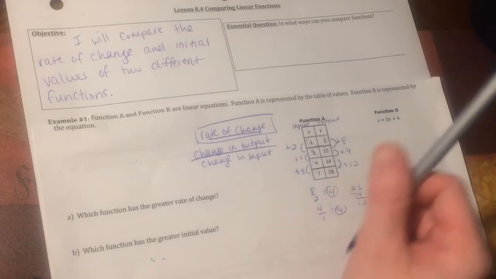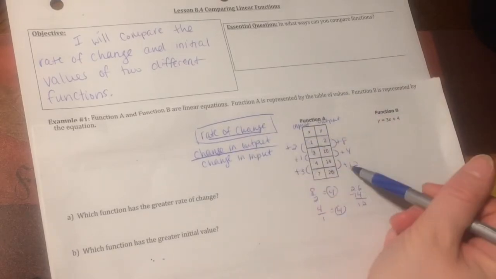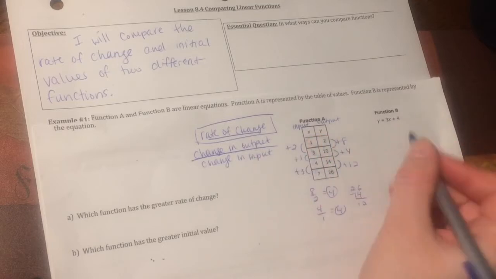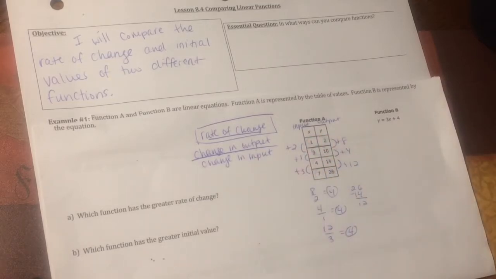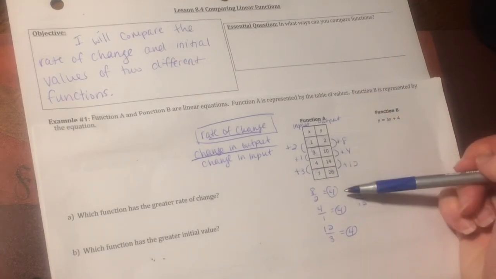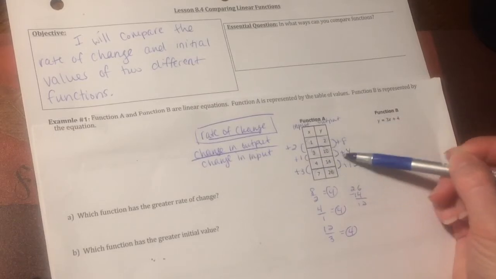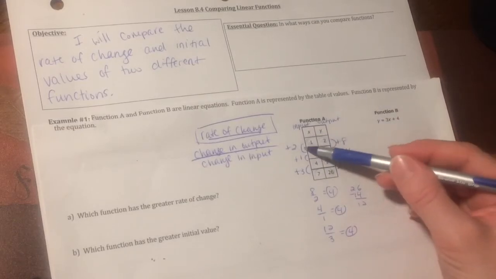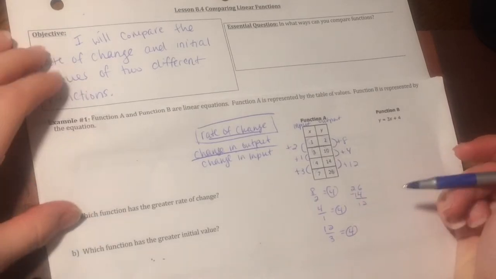Okay, so now let's, again, we're going to do the rate of change, which is the change in output, which is 12, over the change in input, which is 3. Well, 12 over 3 is 4. So we just proved that this is a linear function because the rate of change between any two of the points, meaning the change in output over the change in input, is 4. It's the constant.